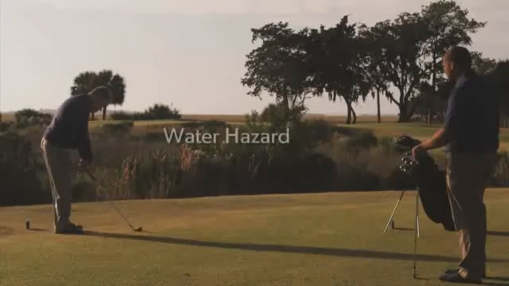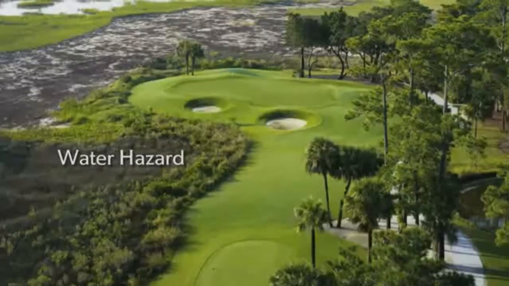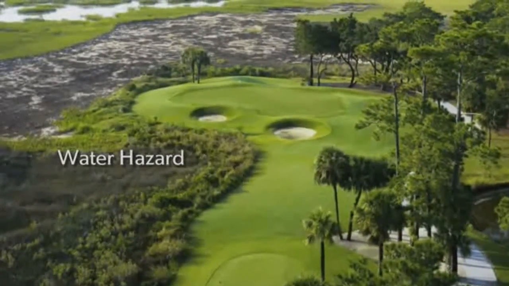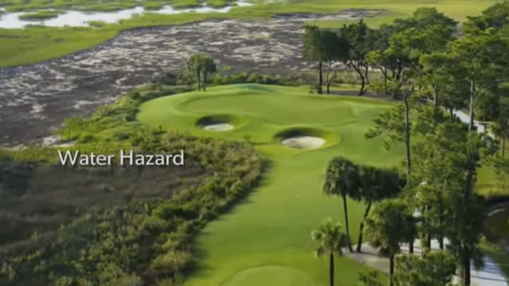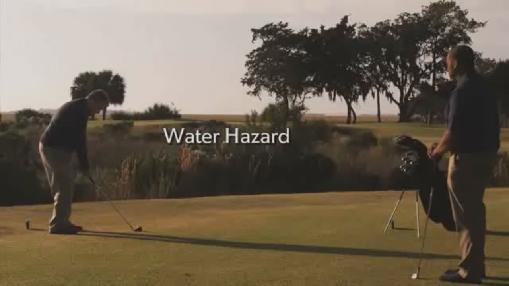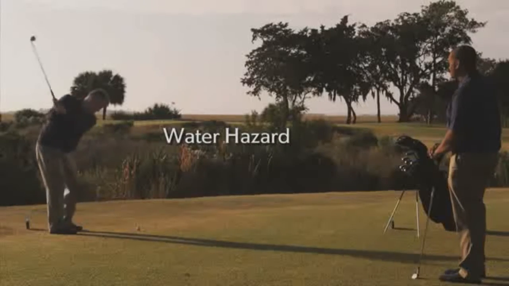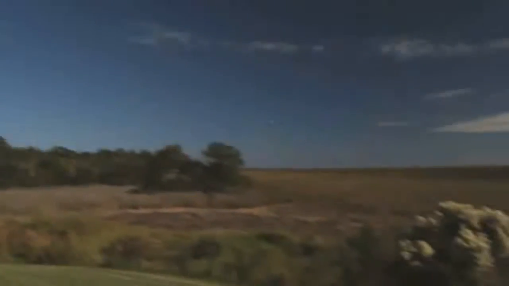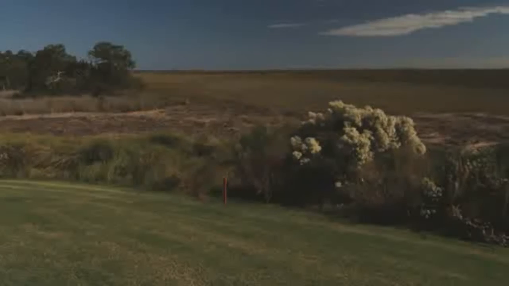Many players are confused about whether they are allowed to play a provisional ball if their original ball might be lost in a water hazard. The answer has two parts. You may not play a provisional ball if you have hit your original ball toward a water hazard and aren't sure whether you will find it solely because it might be lost in the hazard.